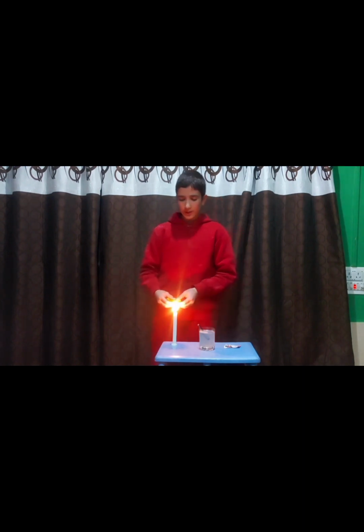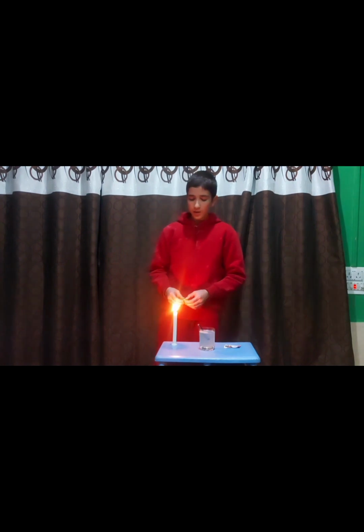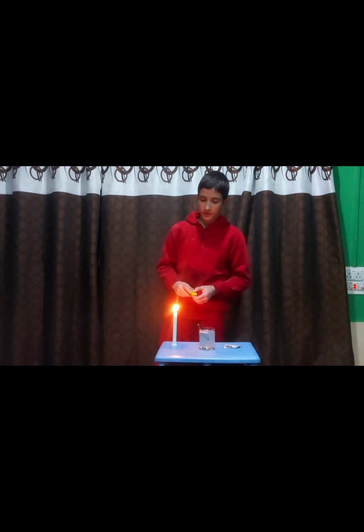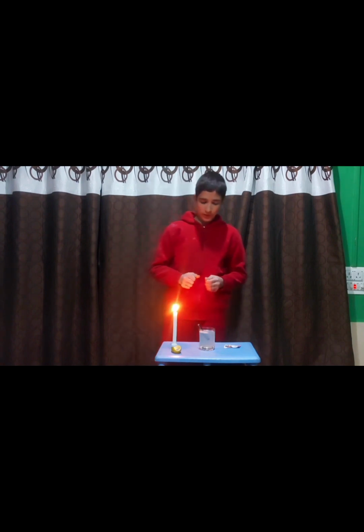When I took it near the candle and pressed it, as you can see, there are sparks on the candle. I told you that limonene is a very flammable chemical, so that's why there are sparks on the candle. So let's move towards the next experiment.